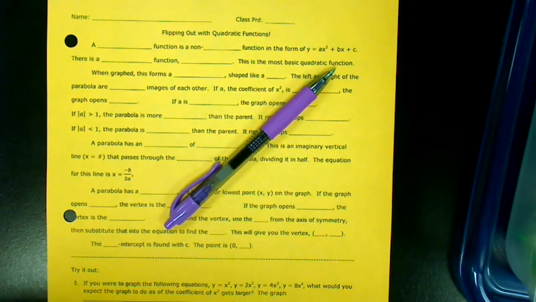Alright guys, so today we're going to do flipping out with quadratic functions. You need to make sure you have your notes and a pen, and we will get started.